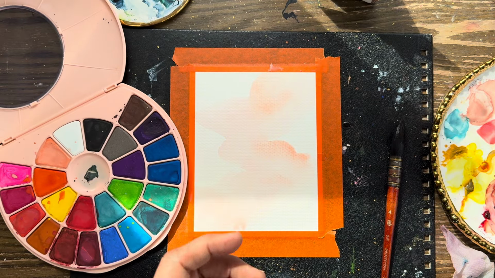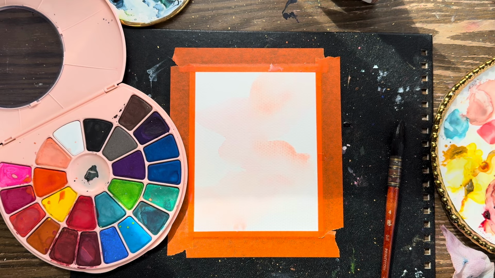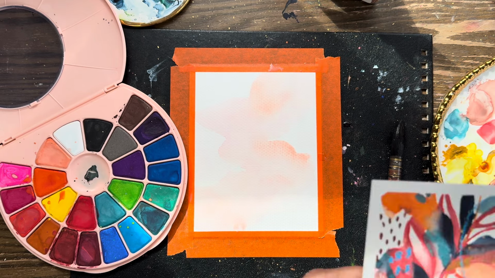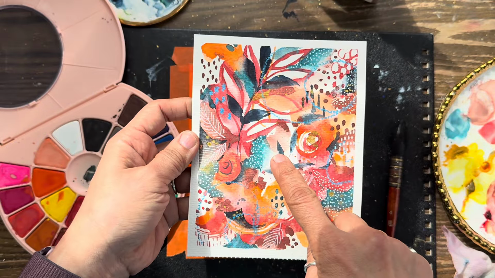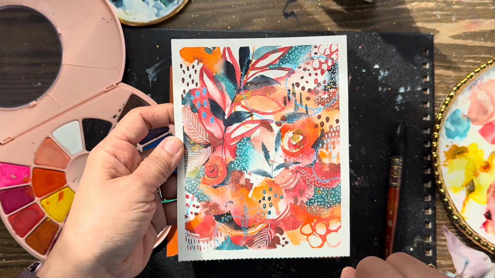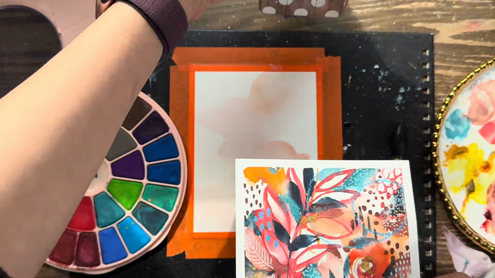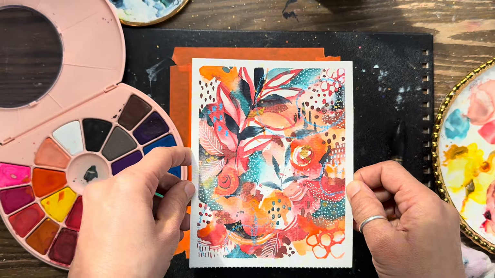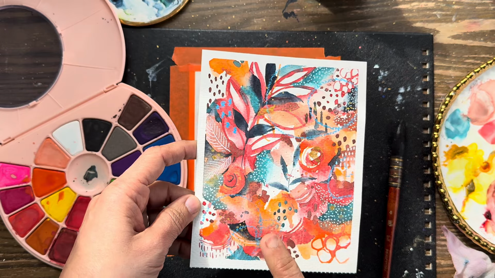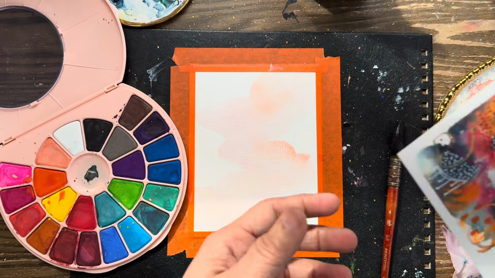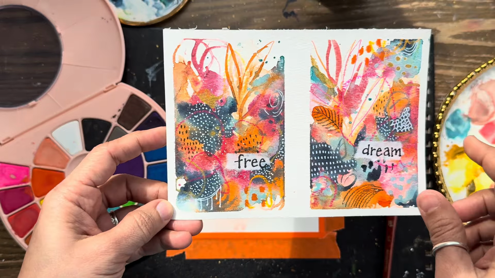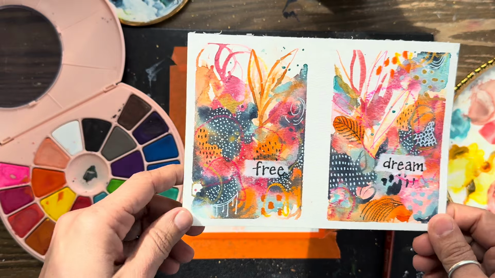Let me show you a painting that I did on my live this morning. This is the same color palette, using the Himi palette. The colors are great. This is another one that I did using the Himi palette.